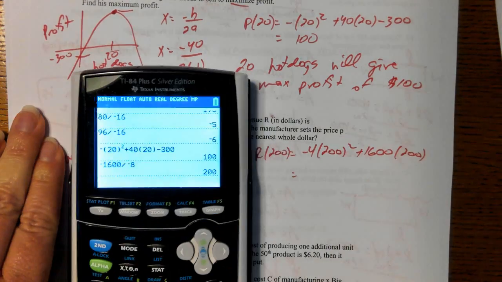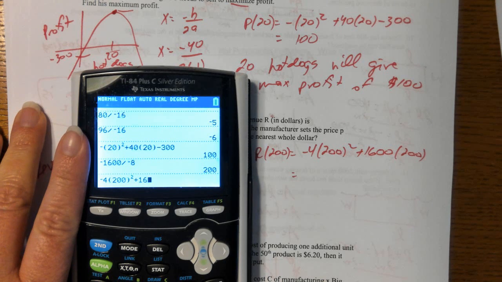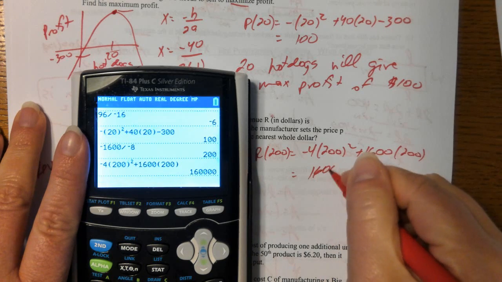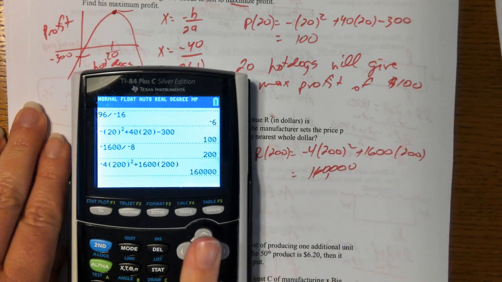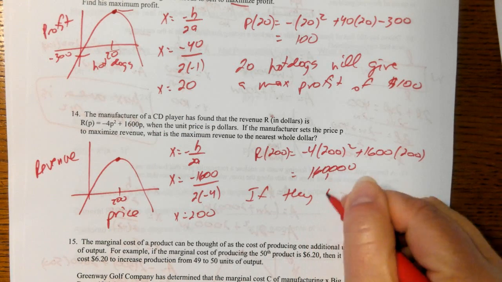So I can type that in. Negative 4 times 200 squared plus 1,600 times 200. And that's $160,000.